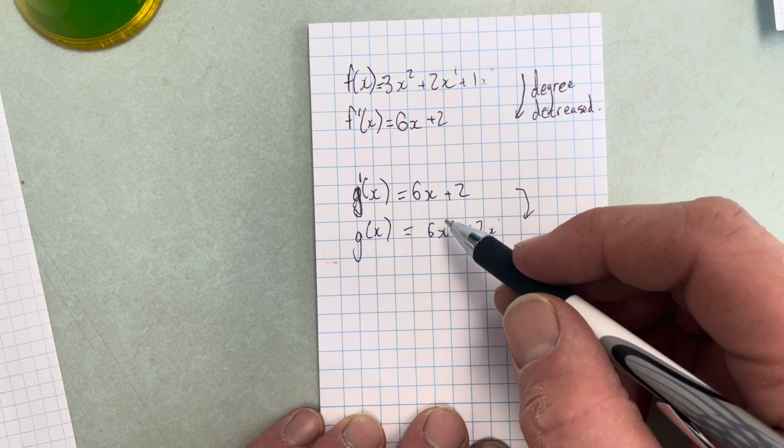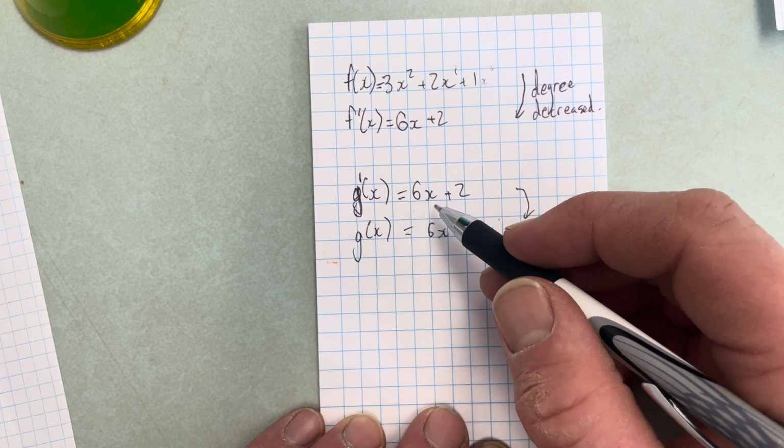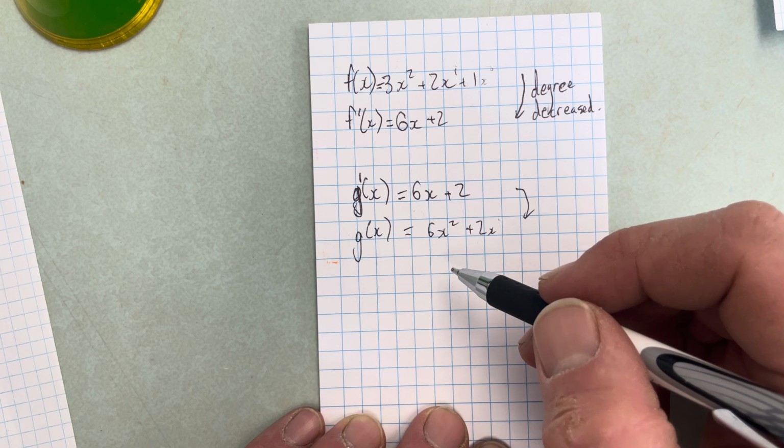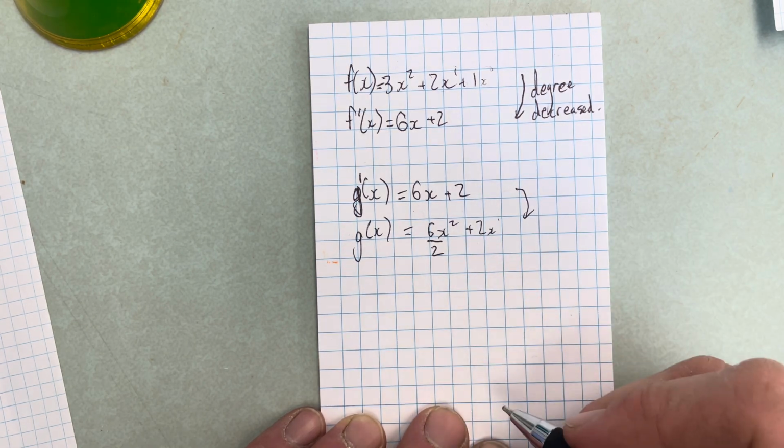And I don't, because taking the derivative, I would have 2 times 6, which would make 12. But I don't want 12. I want 6. And half of 12 is 6. So I'm going to go ahead and divide by 2.